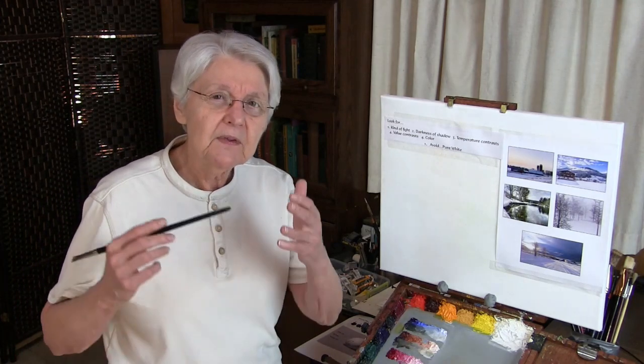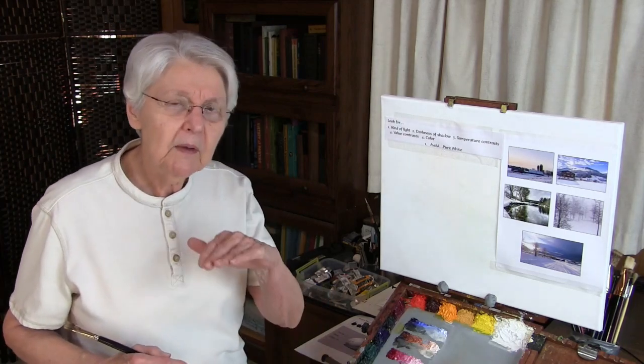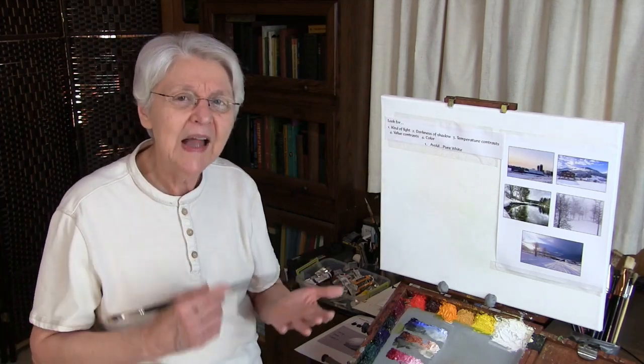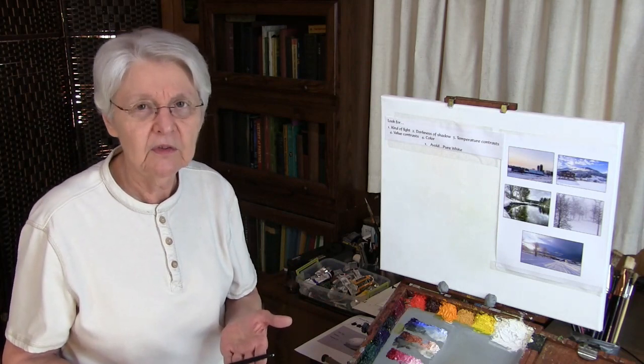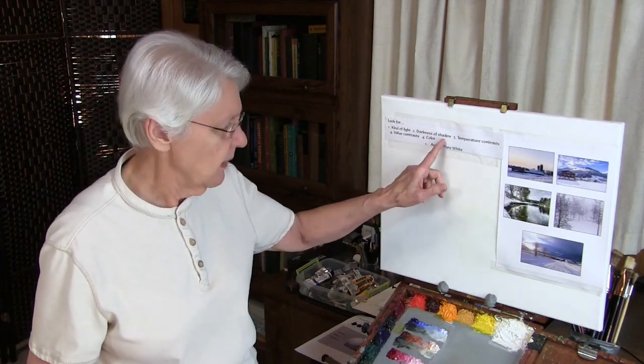Now that's one thing that people will often overlook, because here's the thing. If you're painting snow, you might not even see the shadows. But don't think painting snow. You're painting light and shadows of snow. And so let me just give you a little example here of what I'm talking about, the darkness of shadow.